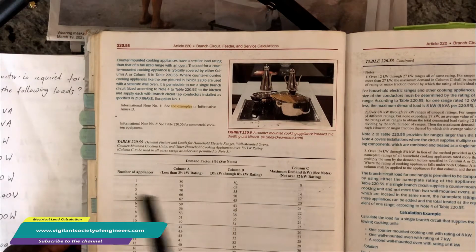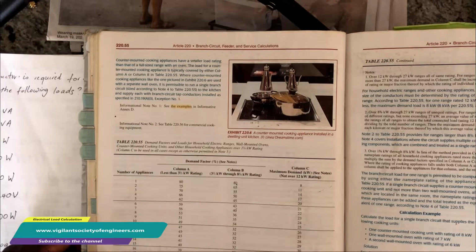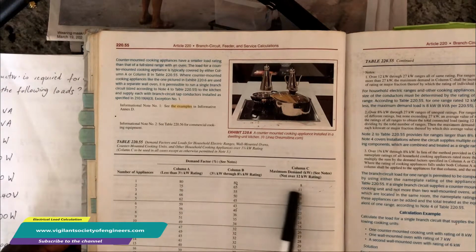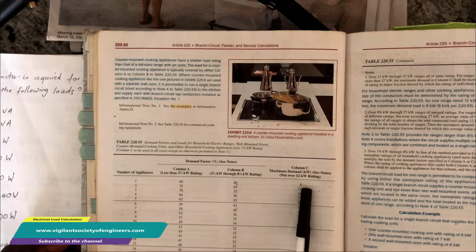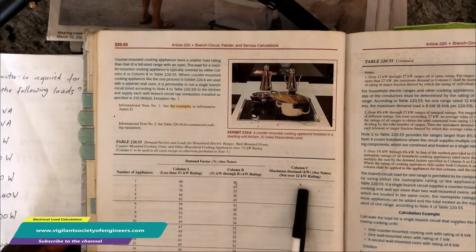This load was 14,000 watt, which is 14 kilowatt. So we have an excess of 2 kilowatt, and it's just one appliance. The minimum required here is 8 kilowatt.